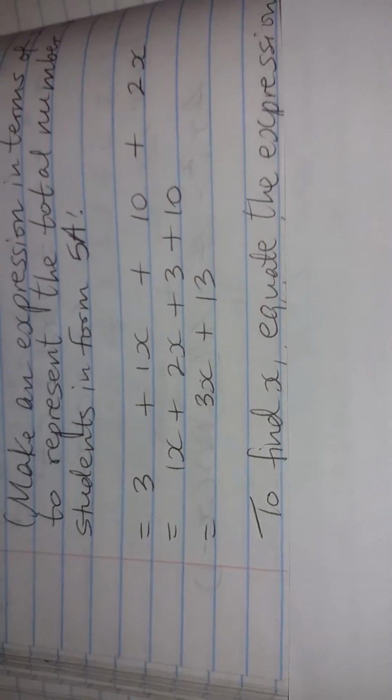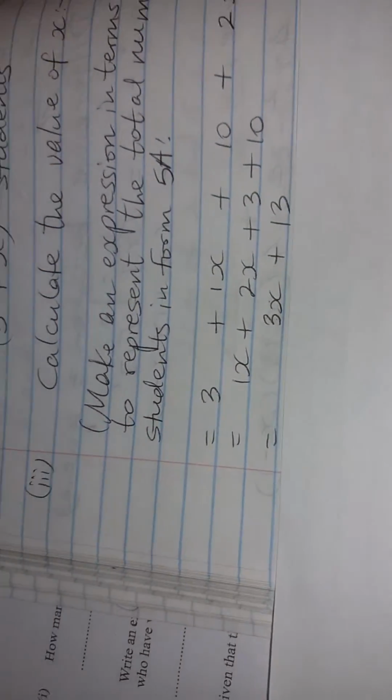Now we are not finished yet. This just represents the total number in the class, but in terms of x. Now what we need to do is take this expression and equate it to the total number in class.